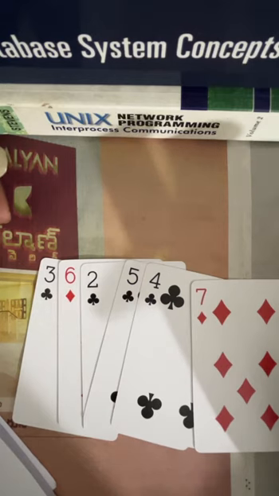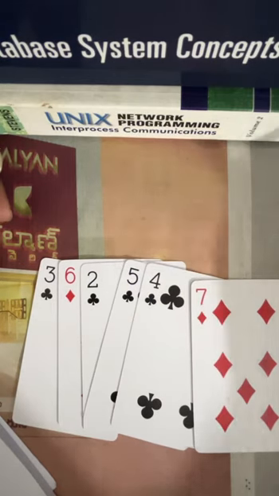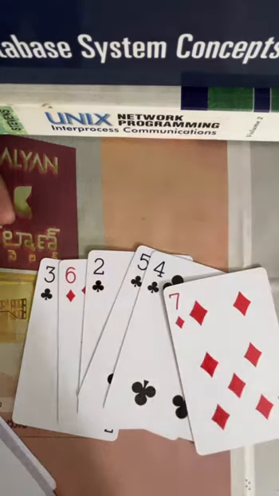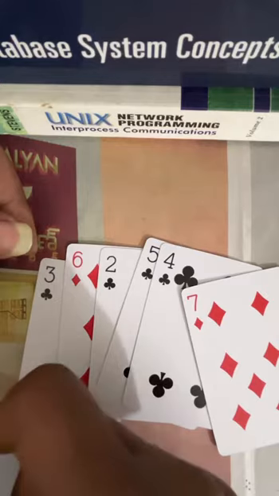Let me explain insertion sort with a simple cards example, with simple playing cards. It's a simple example but very effective in understanding how insertion sort works. Basically, insertion sort means you pick one element and you put it in its right place when moving to the left.